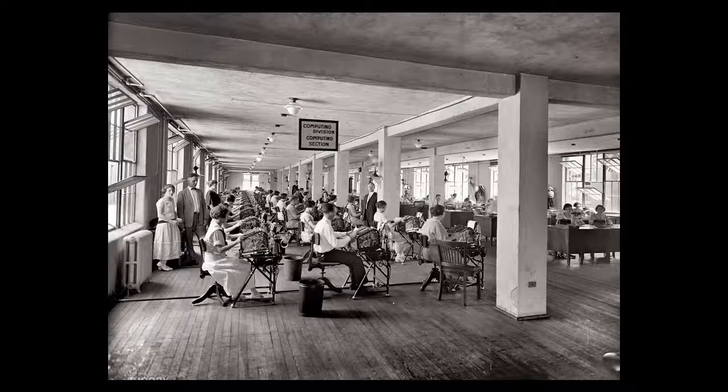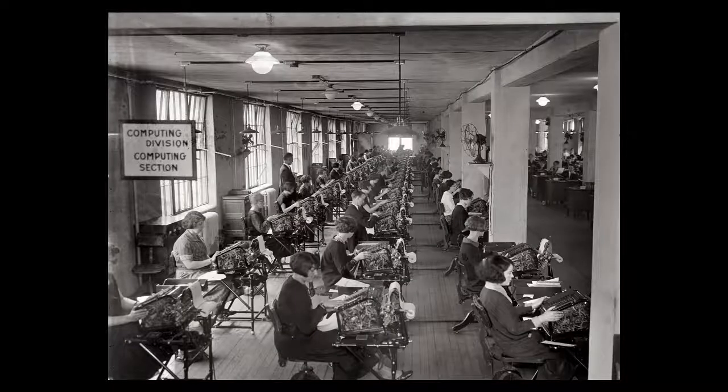Well, this is what computers used to be. Computer at one point wasn't an object. It was actually a profession. And here you see a room full of computers sitting to do work. Here's another view of the same room, the computing section, and all those people, mostly women, were computers. And they just sat and did math all day.